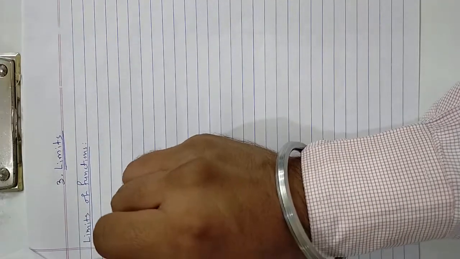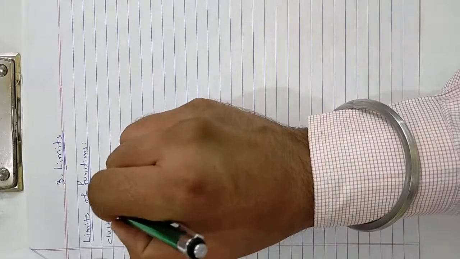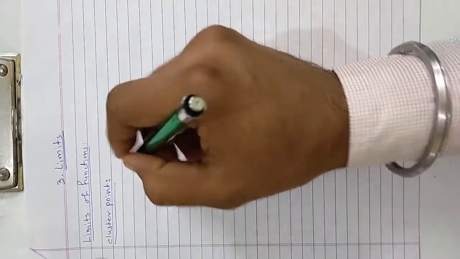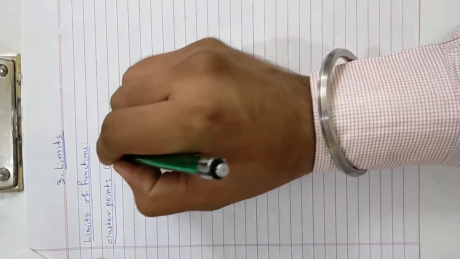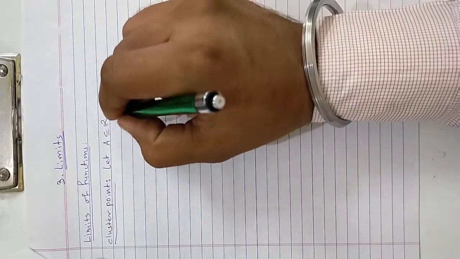So the first definition is a cluster point. The definition is: let A be a subset of the set of real numbers.